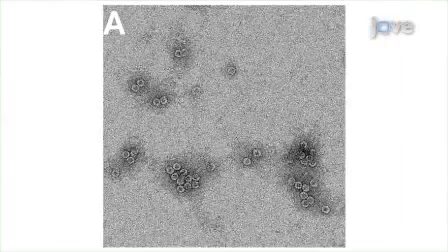Conventional bright field TEM images are high contrast and sharply detailed, showing single macromolecules scattered over a featureless background.